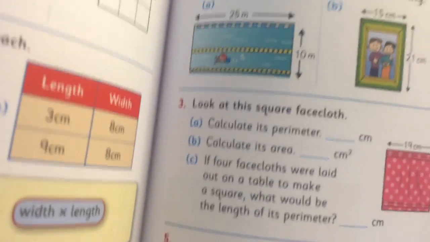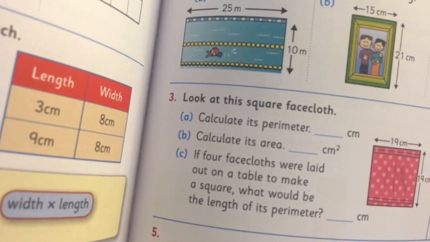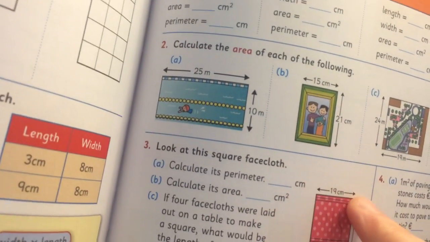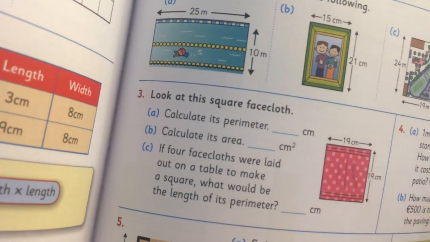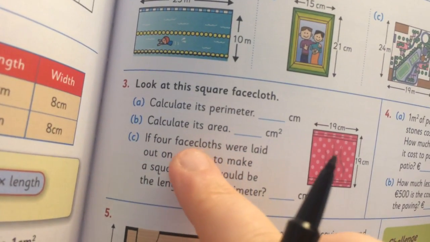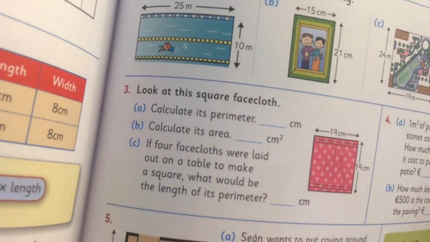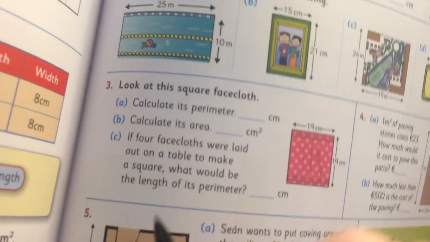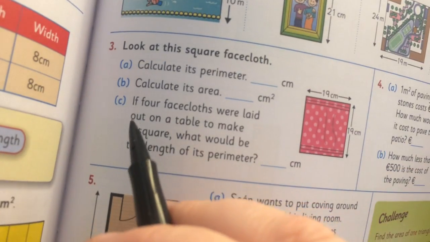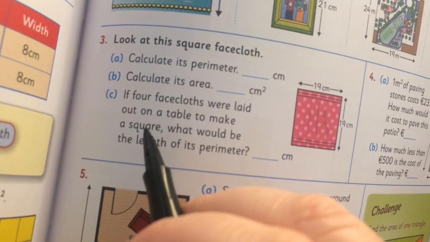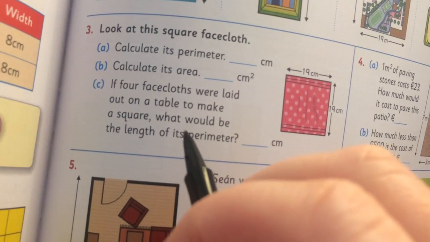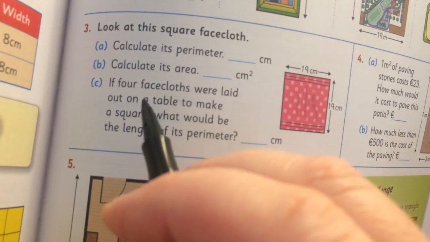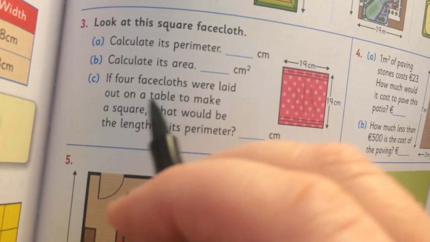All right. Now, it says, look at this square face cloth. Calculate the perimeter. So you know the perimeter is just add this with this, with this, with this. Calculate the area is that multiplied by that. Then if 4 face cloths, this now is where we're looking into problems. If 4 face cloths were laid out on a table to make a square, what would the length of the perimeter be?